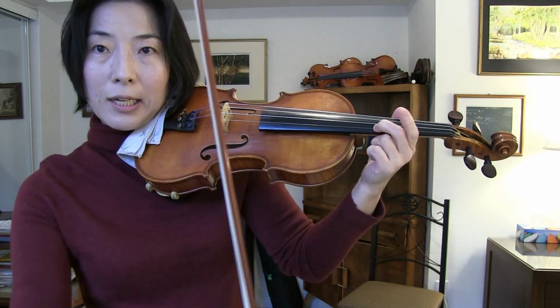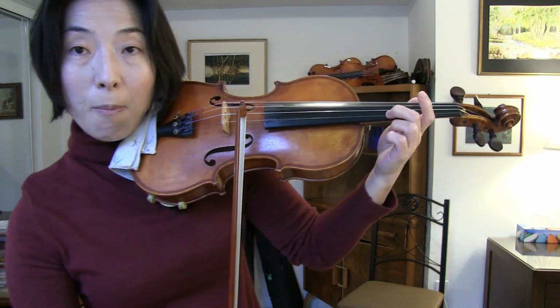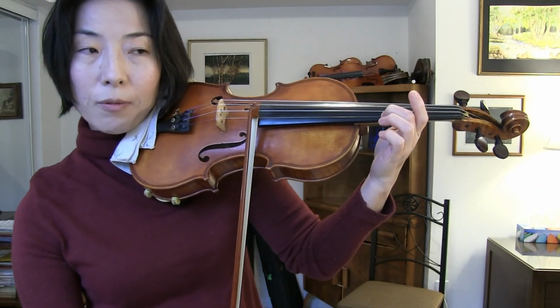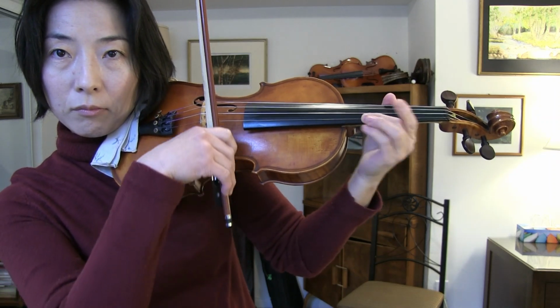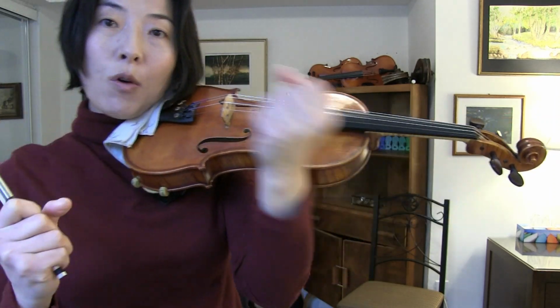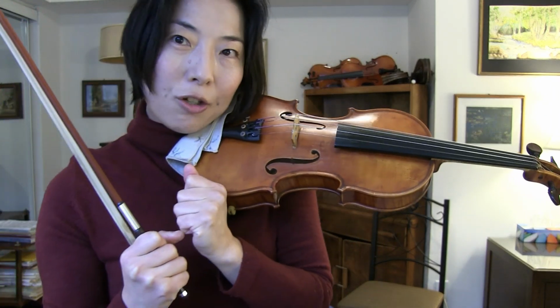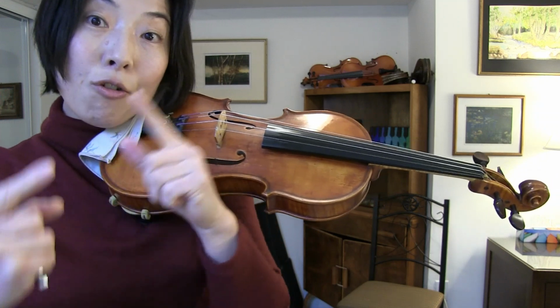So wide and fast and slow. I continue vibrating even though my bow stopped. Again, with the up bow, wide fast and wide slow. So by doing that, you're training your left hand to do it, controlling right away in each direction or each speed.